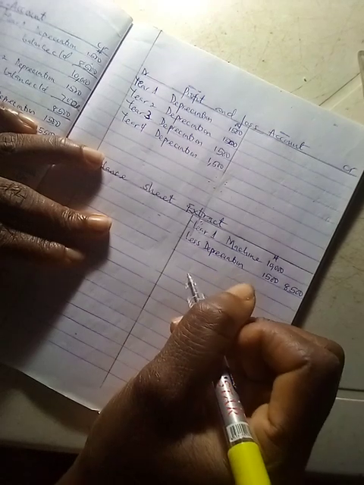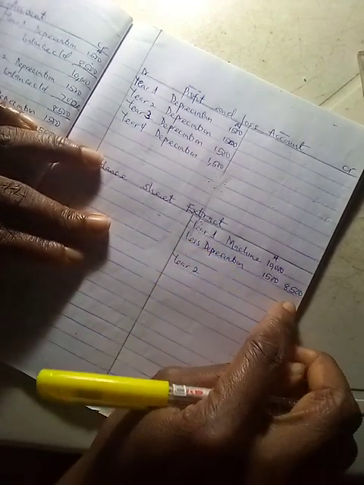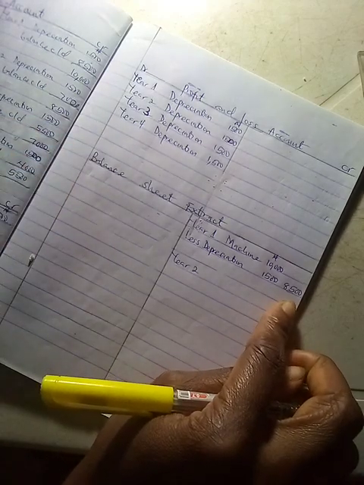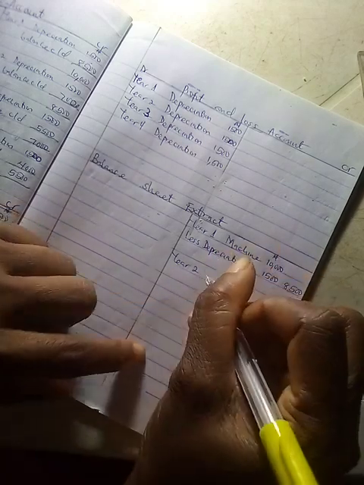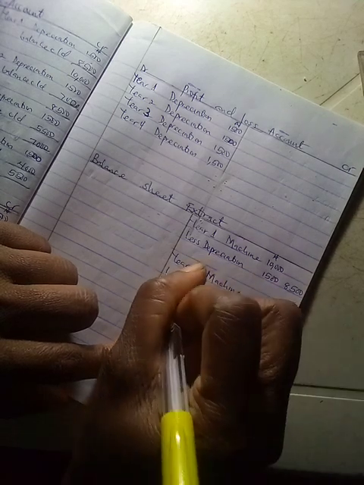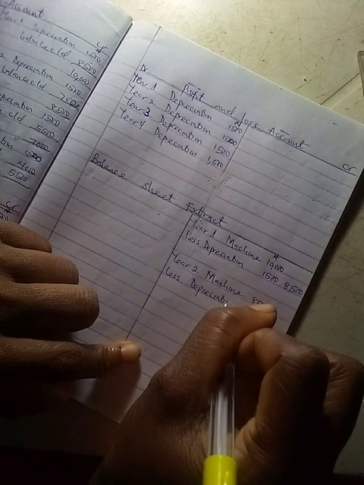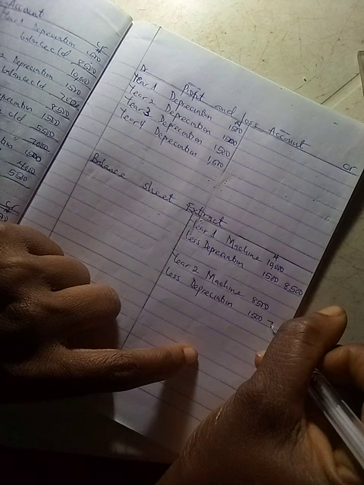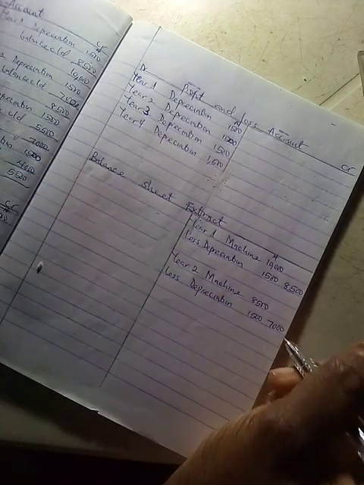Then you move to year two. Now for your year two, you are going to be bringing out this 8,500, which is the net book value of that asset at the end of year one. So for year two, you're going to be bringing this 8,500 as the value of your machine. Then you less your depreciation too, which is 1,500. So at the end of year two, the value of the machine is 7,000. When you less 1,500 from 8,500, you are going to have 7,000.